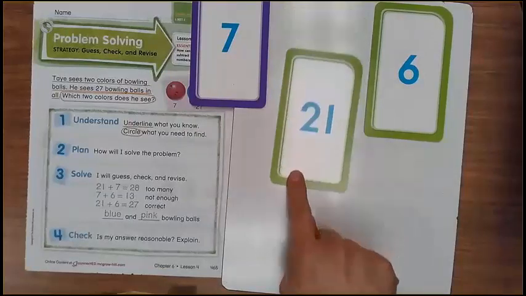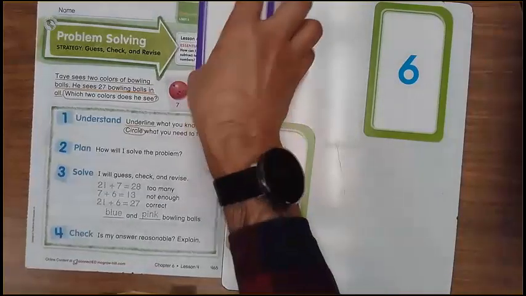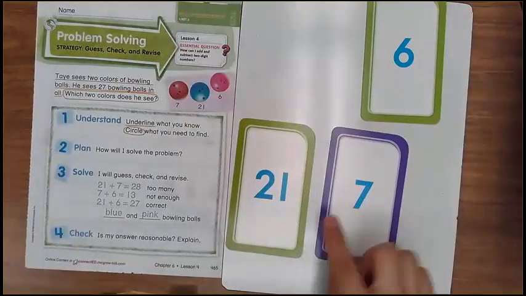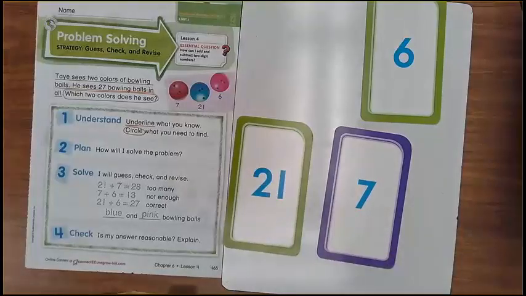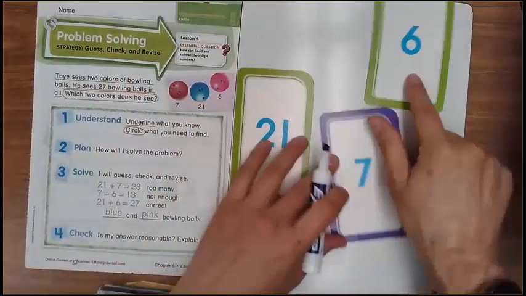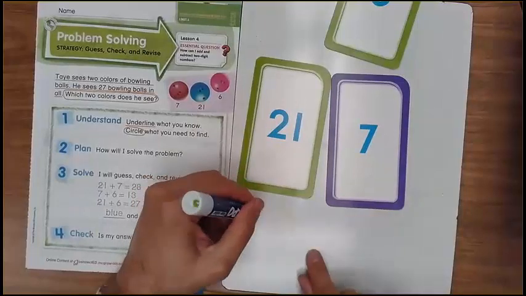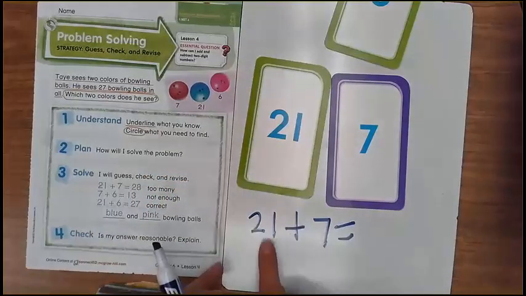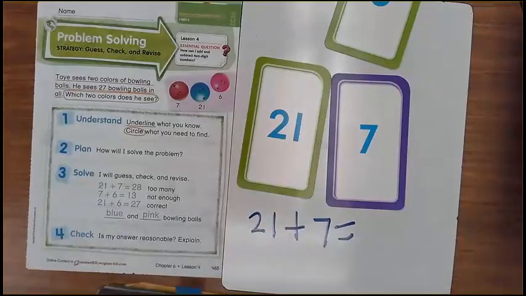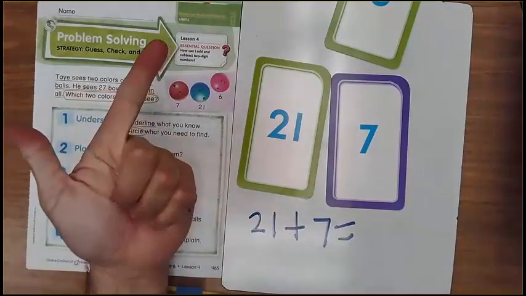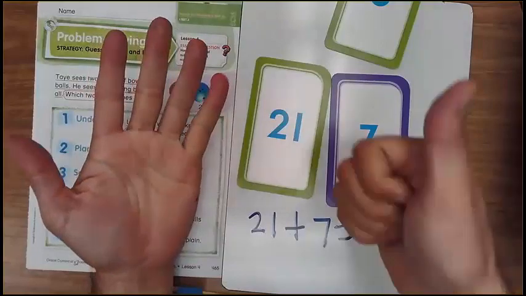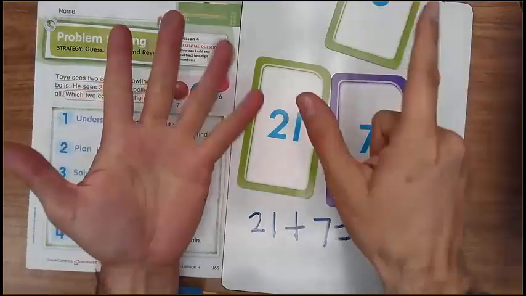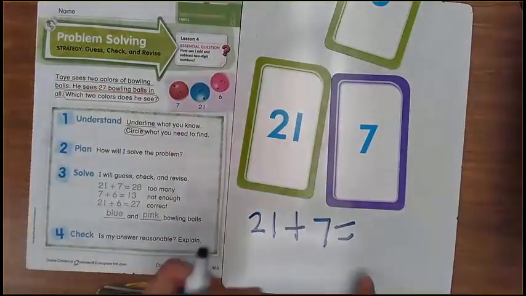So if I say 21 plus 7, what's 21 plus 7? Let's add that: 21, and let's count on 21, 22, 23, 24, 25, 26, 27, 28. So that makes 28.